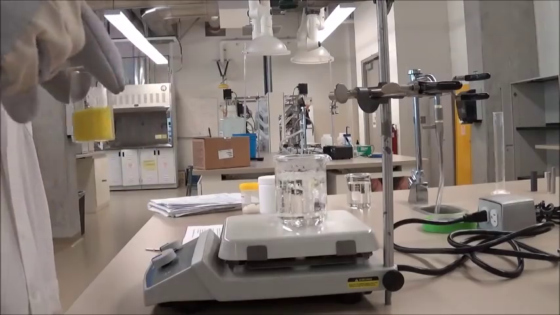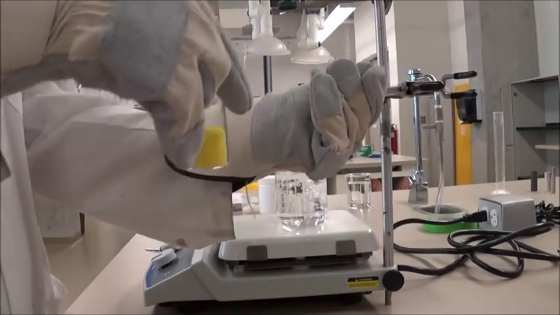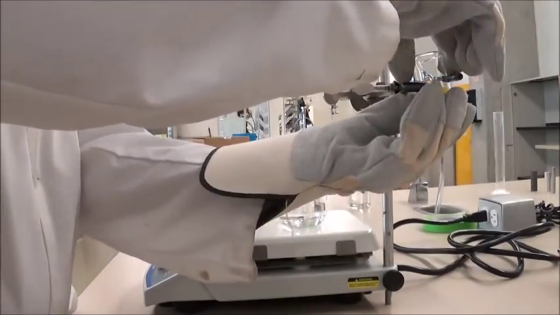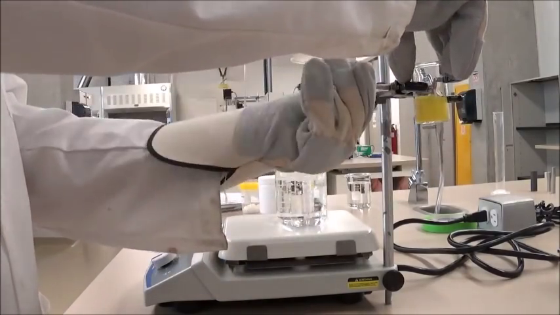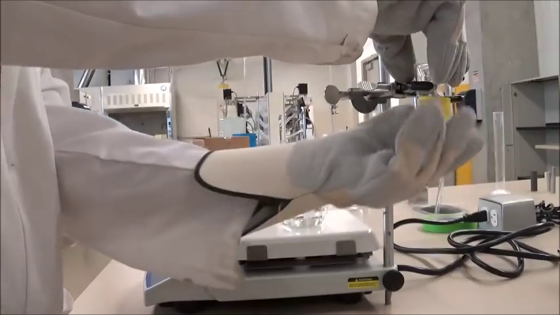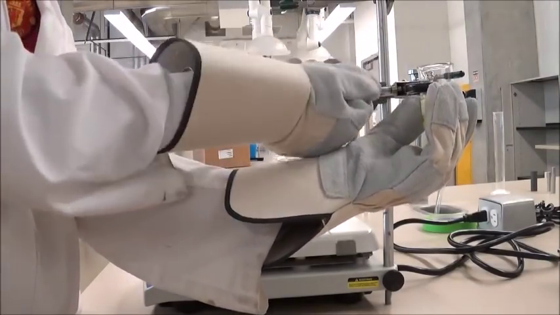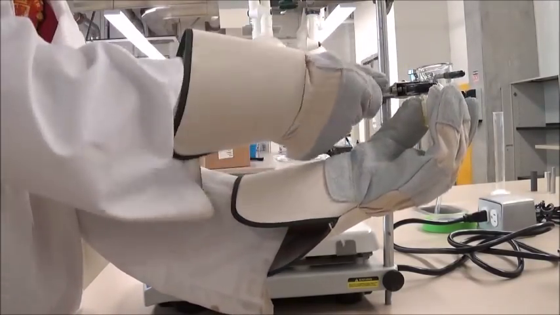So then we'll take this beaker over here and we'll clamp it onto these clamps. Now we want as much of the beaker to be below the clamps as possible. We're going to use the screws to tighten it up, just like this.